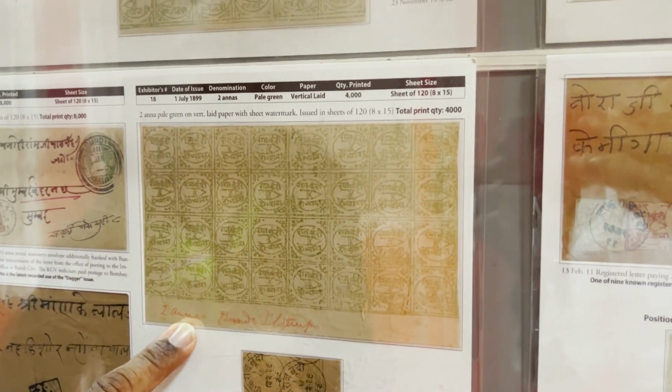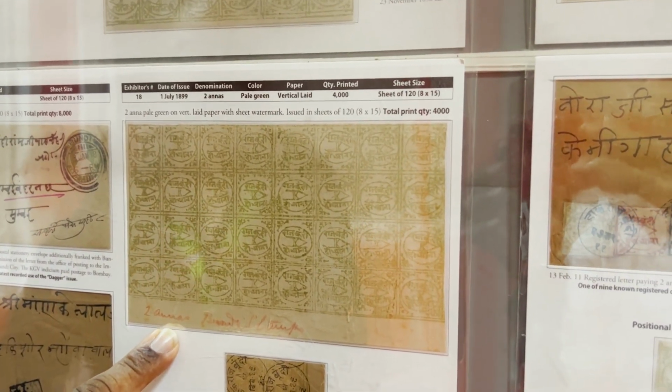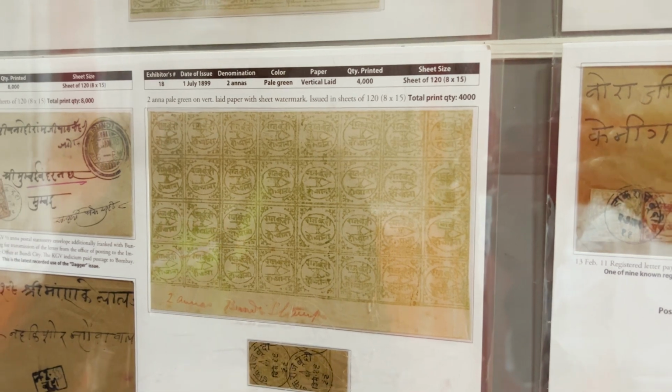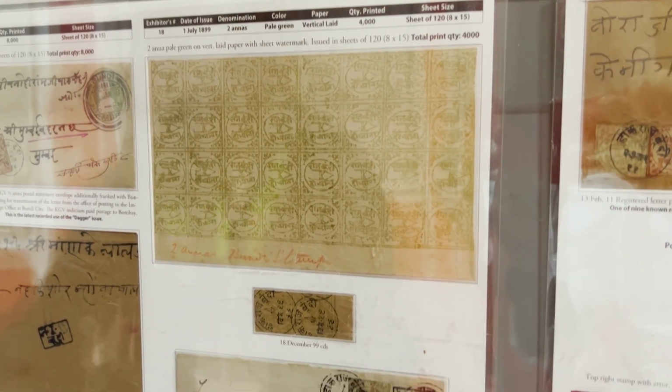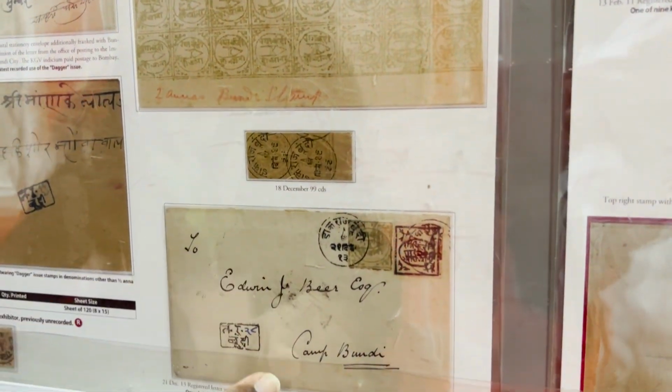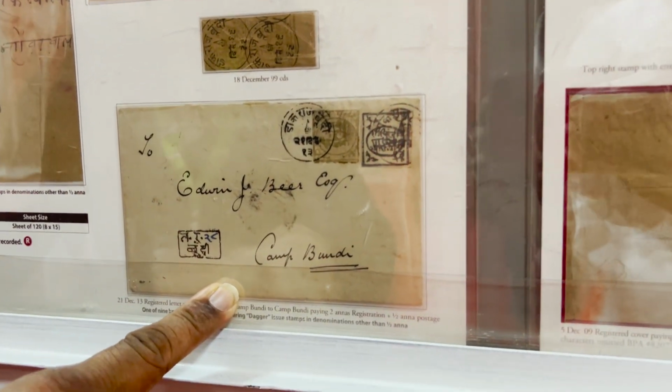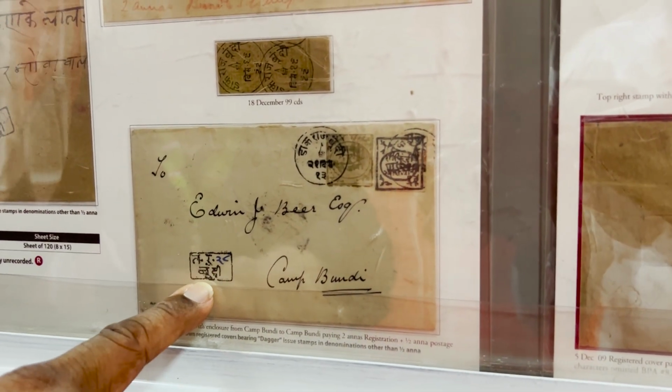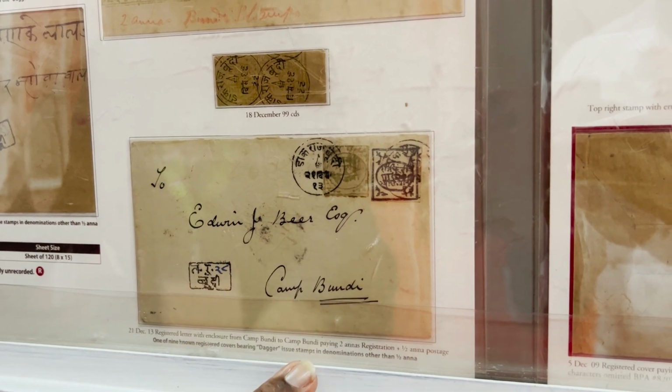Here we have the 2 ana from the same series, pale green. 4,000 pieces were printed. And here we have a used copy, and we have a beautiful registered cover with the registered number over here going to Camp Bundi.